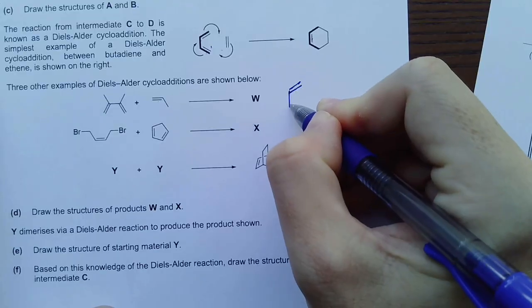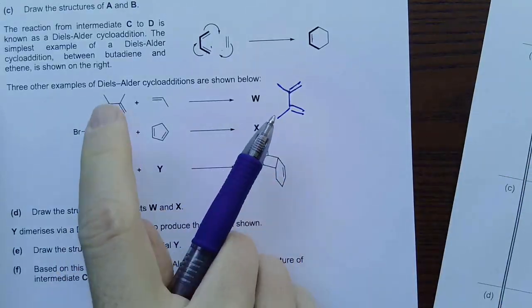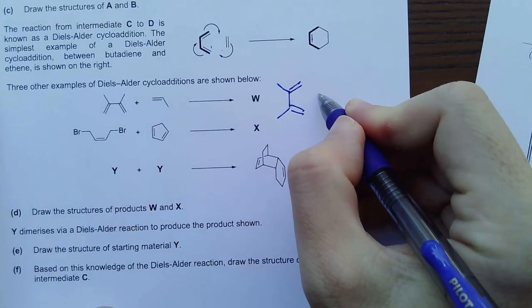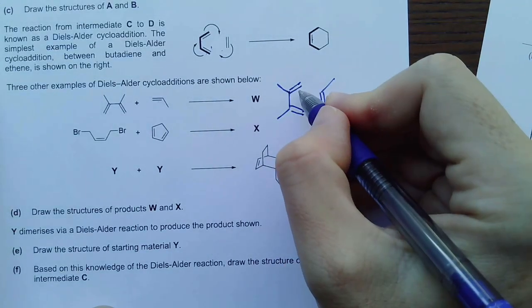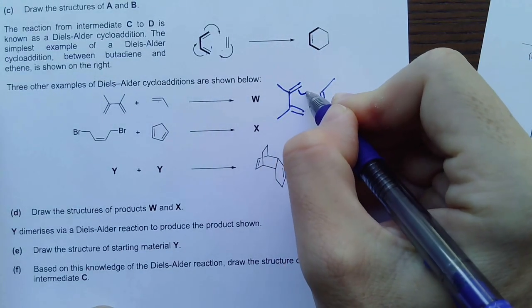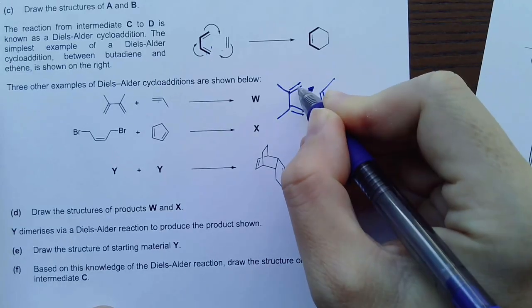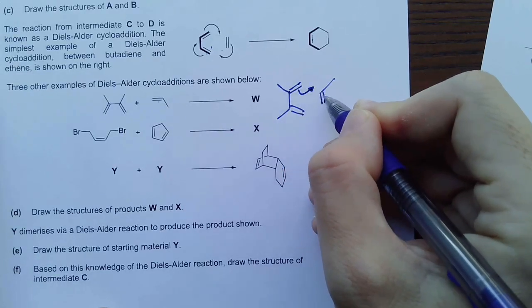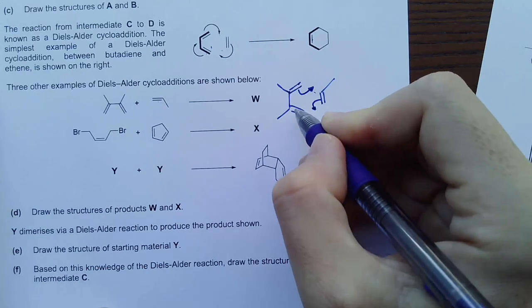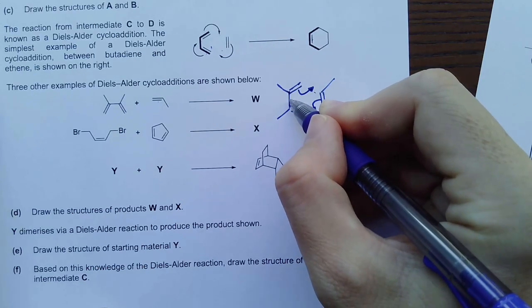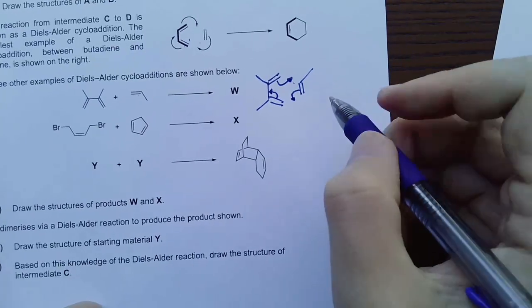So that is that, and then I'm going to draw this one like that. Okay, and then I would go ahead and do the arrows like they've got. So that one's going to go there. So that double is going to become a single, and I'm going to get a bond here. This double is going to become a single, and I'm going to get a bond there. And then this double is going to become a single, and then this is going to become a double.